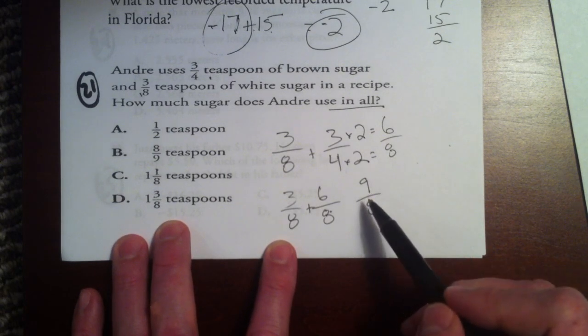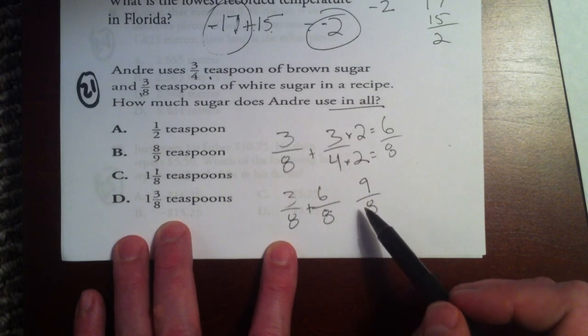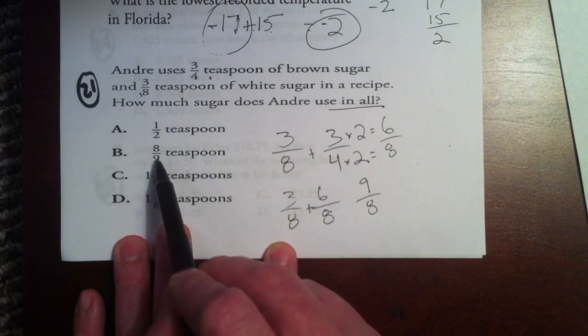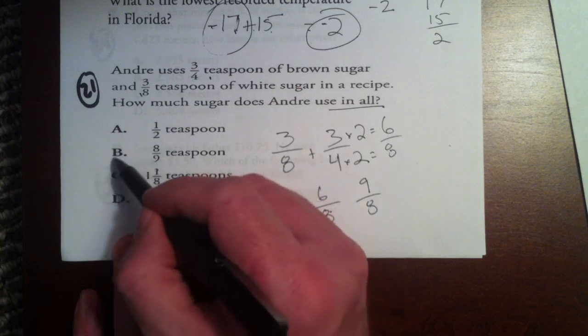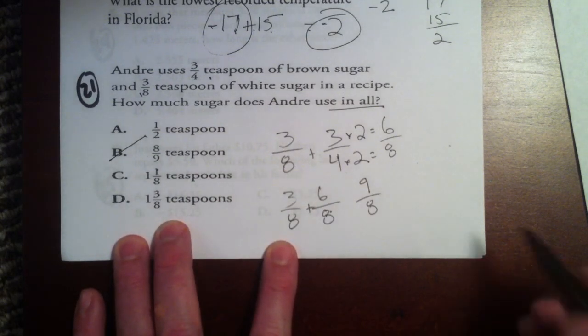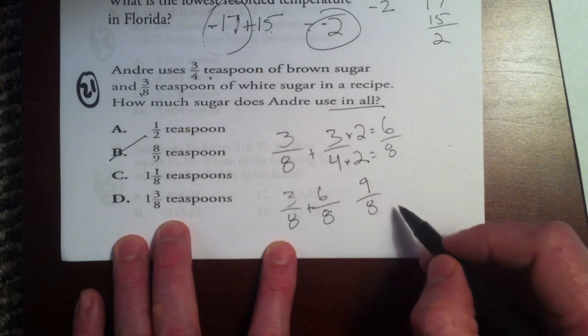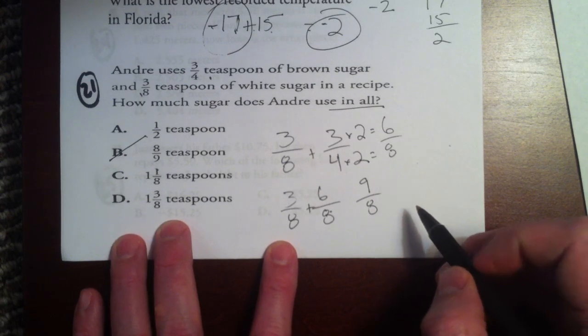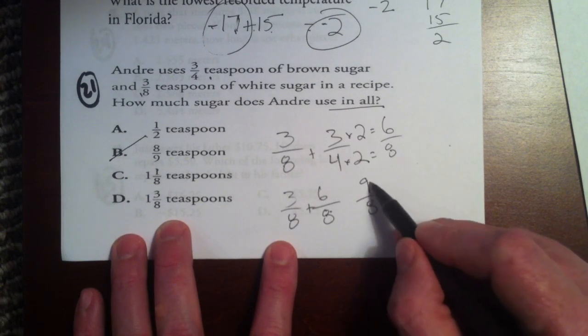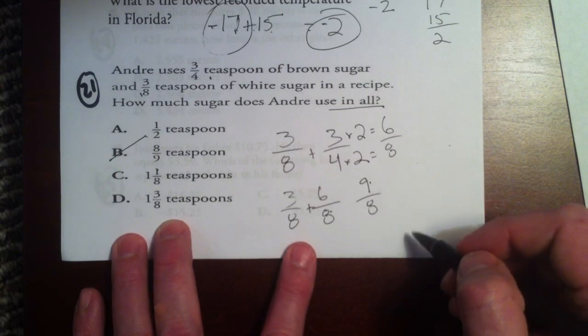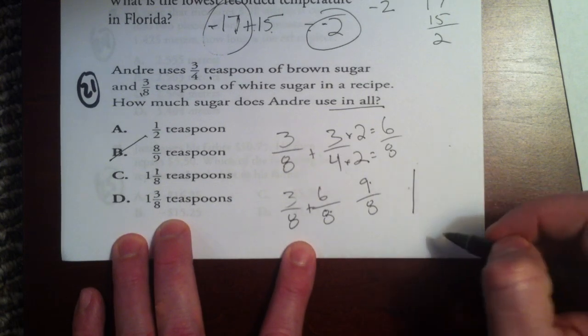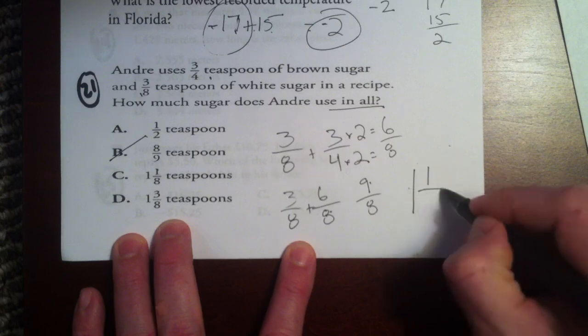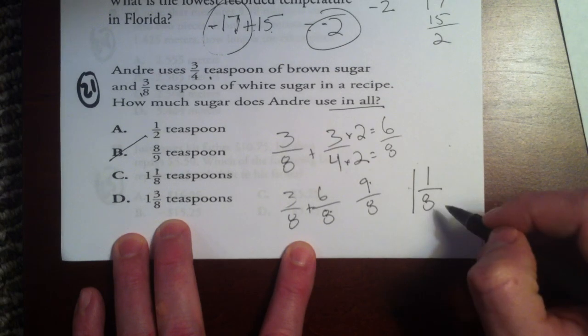Well, this is not the answer. Now be careful. You're going to see 8/9, and you're going to be tempted to pick that, but that is not it. 9/8 is what we call an improper fraction, and we have to change that to a mixed number. How many times will 8 go into 9 without going over? It'll go in once. Our remainder is 1, and we keep the same denominator.